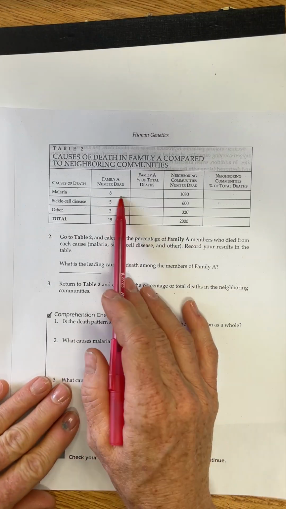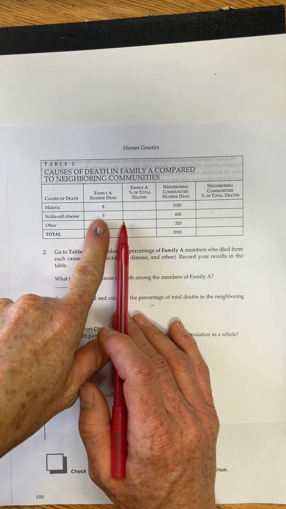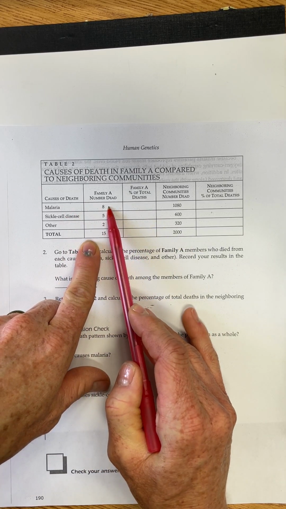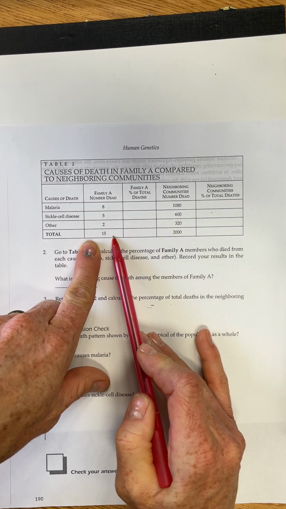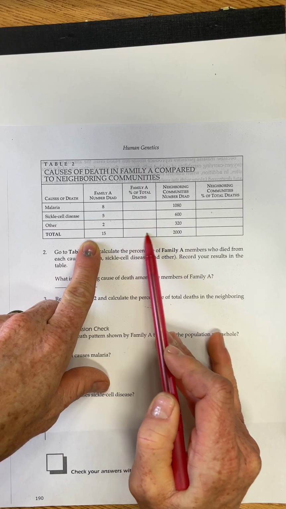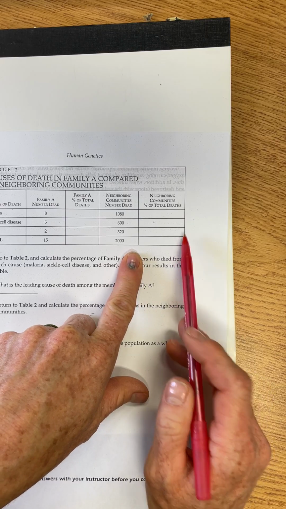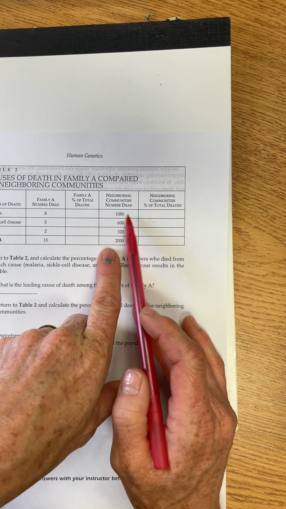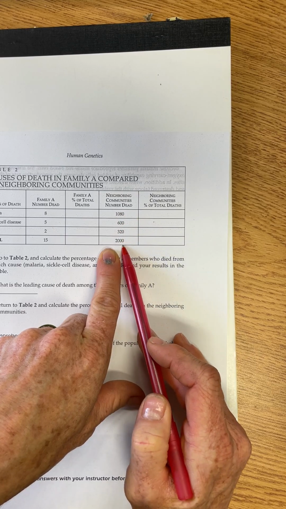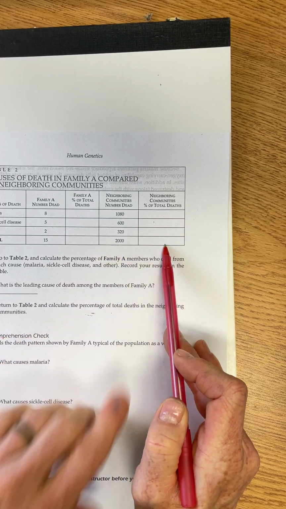For this one, you're just figuring out the percent mortality. So you're calculating percents. The number that's dead is 8, a total of 15. So 8 divided by 15 times 100, put that number in here, right? You do that for each of these, and it should add up to 100%. You do the same thing over here with neighboring communities. You're basically looking at the percentage, which you calculate by taking the number of the interested quantity divided by the total times 100, and you get your percent. Again, it should add up to 100.